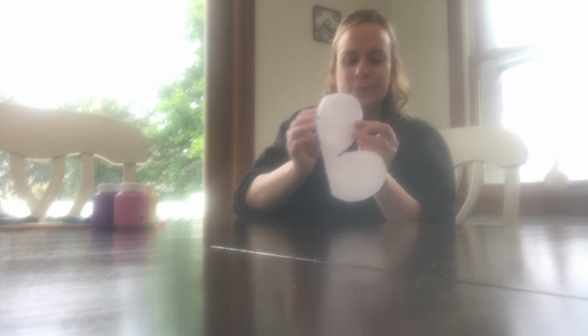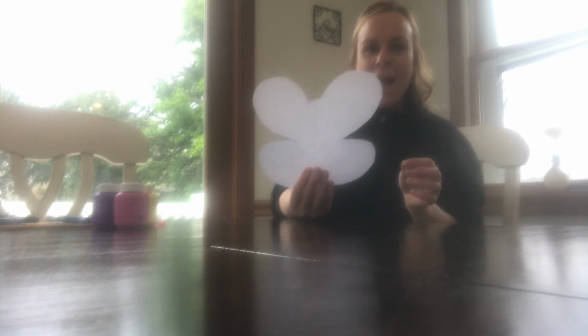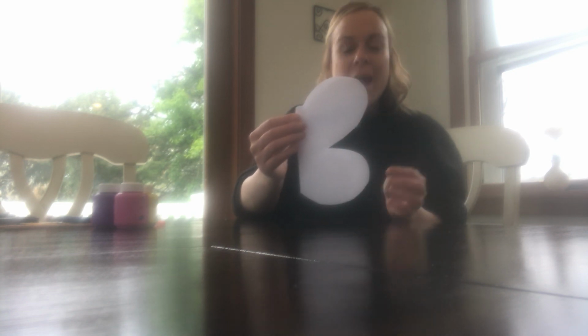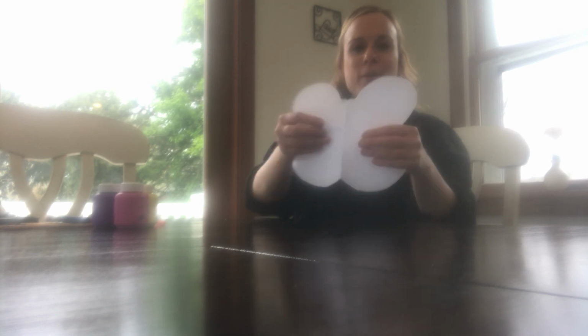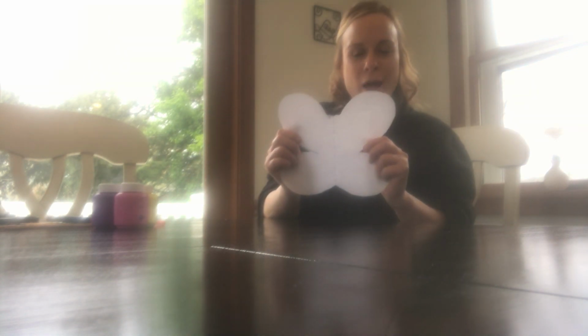Are you ready? So if I open this up, see how it started as a half of the butterfly? Its wings look like this, right? And then as I stayed on those lines and cut the curve, when I open it up, now it's a whole butterfly.